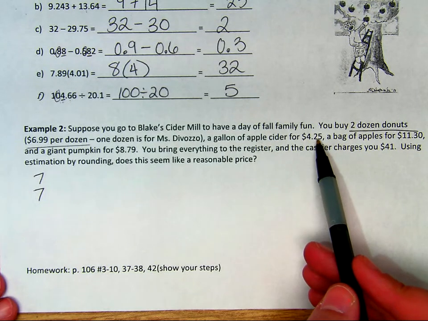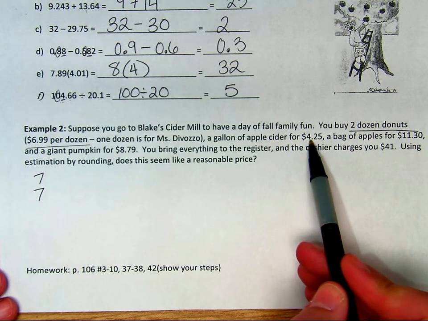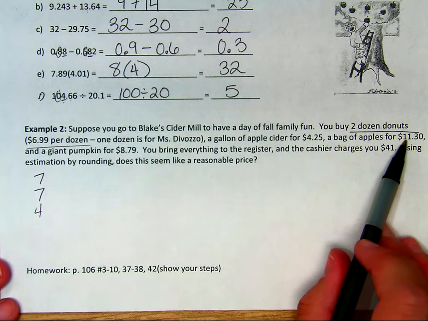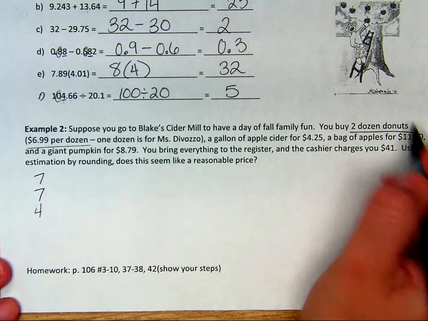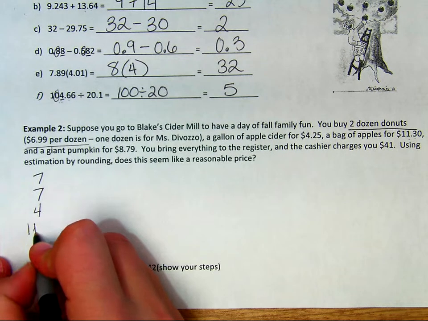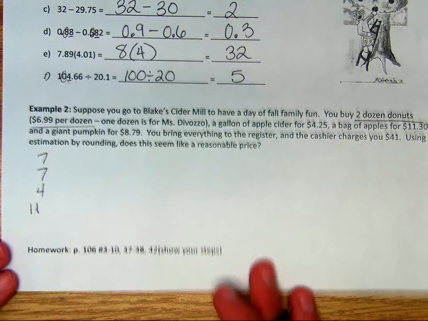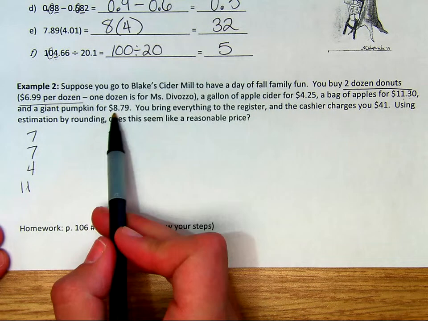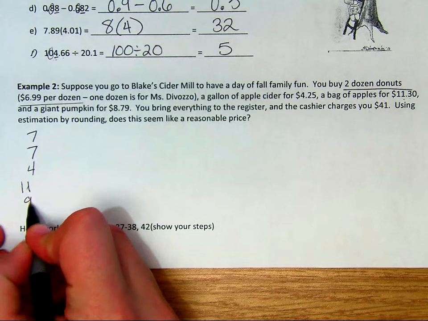If I round that to the nearest dollar, or whole number, that's 4. A bag of apples for $11.30. Again, I'm going to round to the nearest dollar, which is like the ones place. So this 3 tells me to round down. That's pretty close to $11. And then a giant pumpkin for $8.79. If I round $8.79 to the nearest dollar, I get $9.